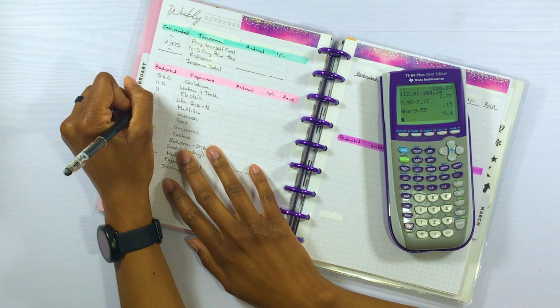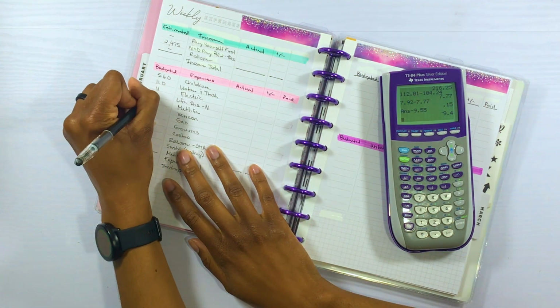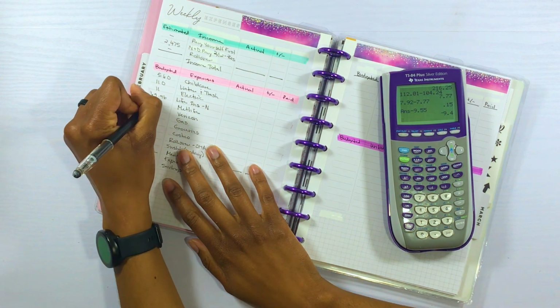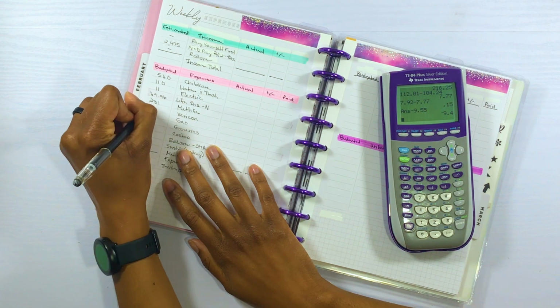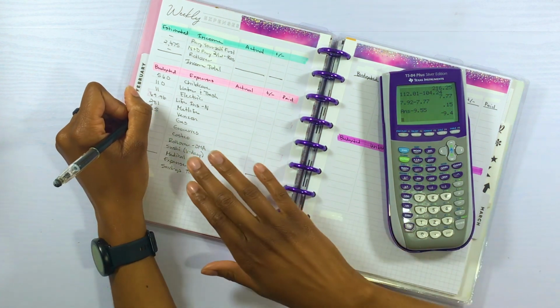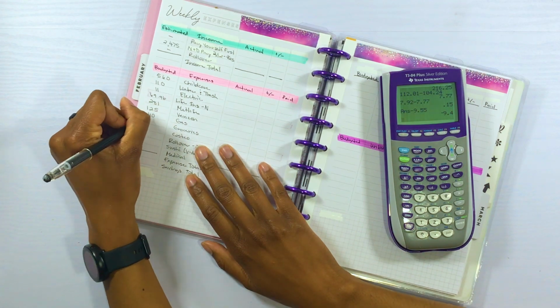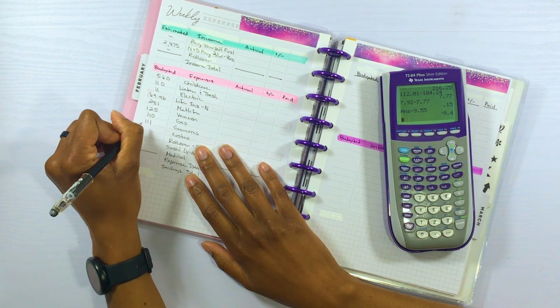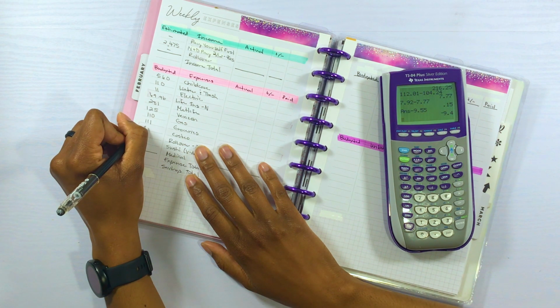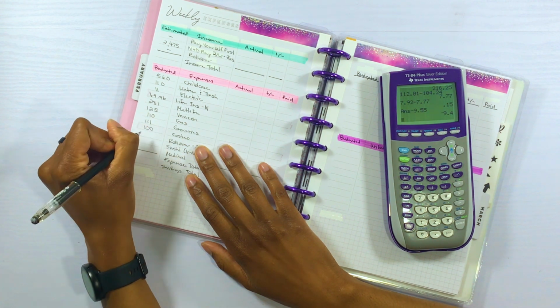Life insurance for my husband is $69.96. MetLife, which is our car insurance, is $281. Verizon is $125. And then gas is $110. Groceries is $111. Costco is $100.